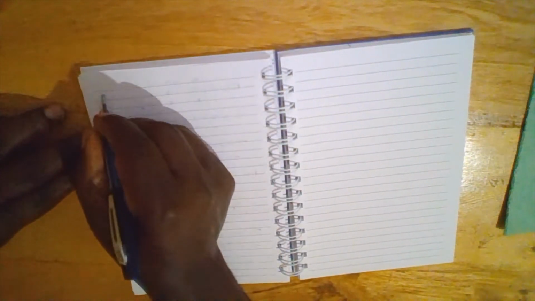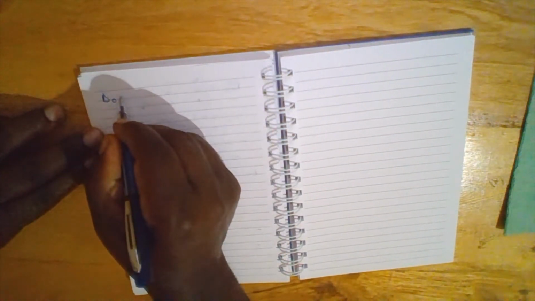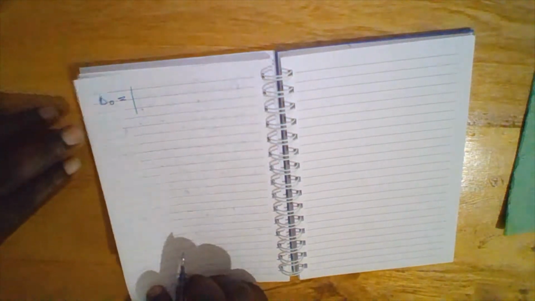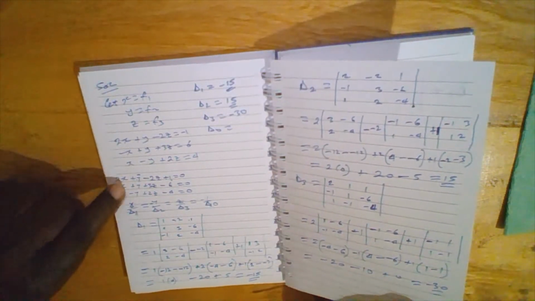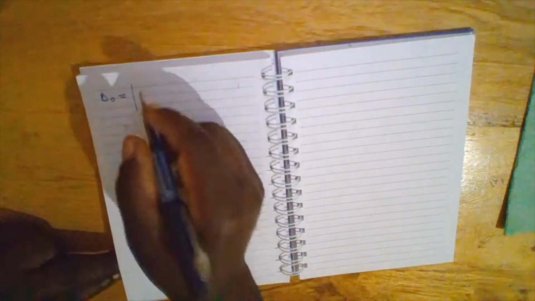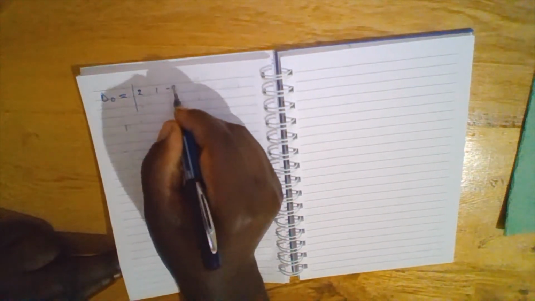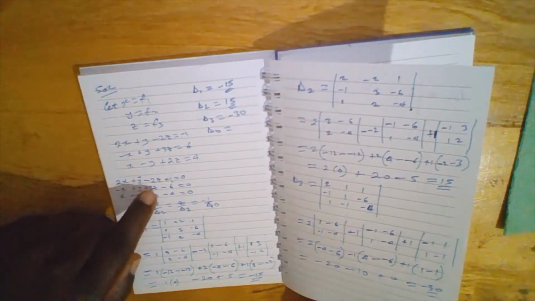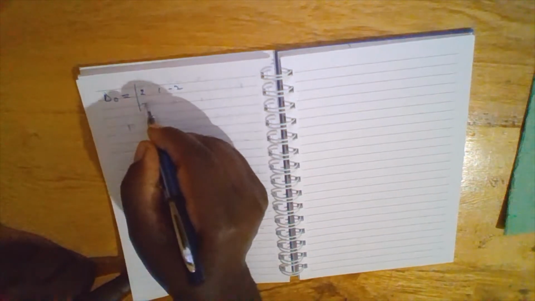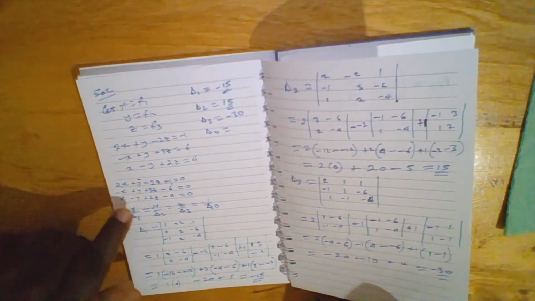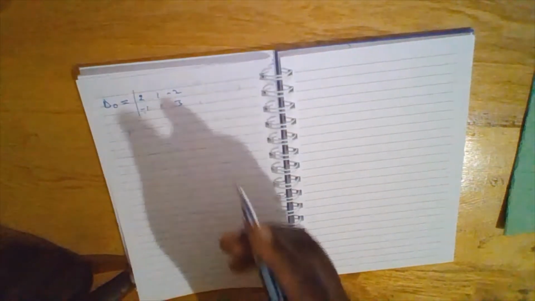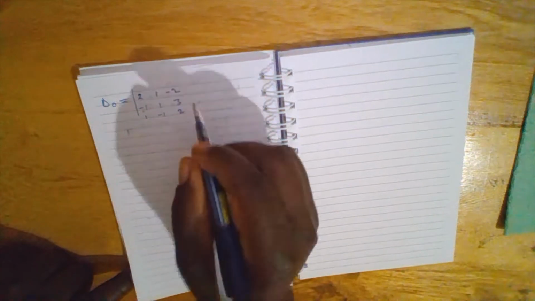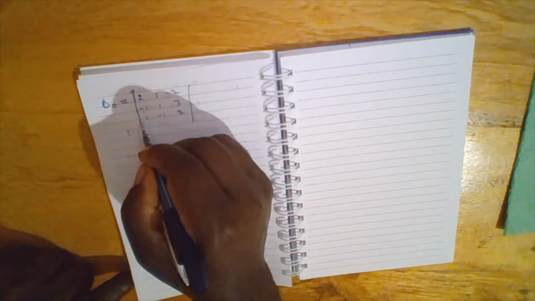Now I have del naught. This equals to, we now write 2, 1, negative 2. We have 2, 1, negative 2. And then we have negative 1, 1, 3. Negative 1, 1, 3. And then lastly we have 1, negative 1, 2. 1, negative 1, 2. Like that.